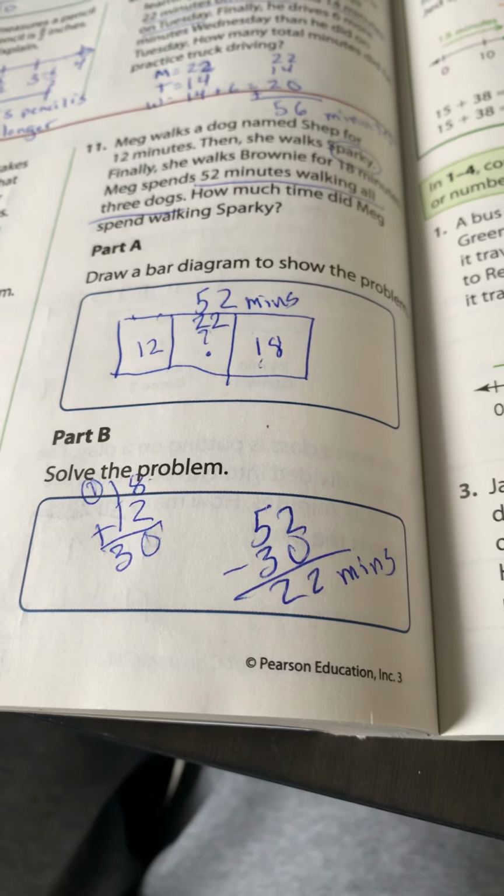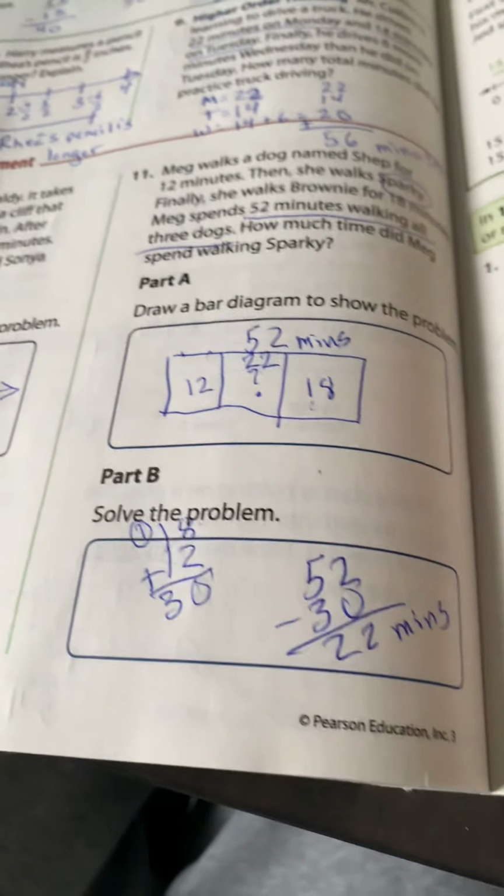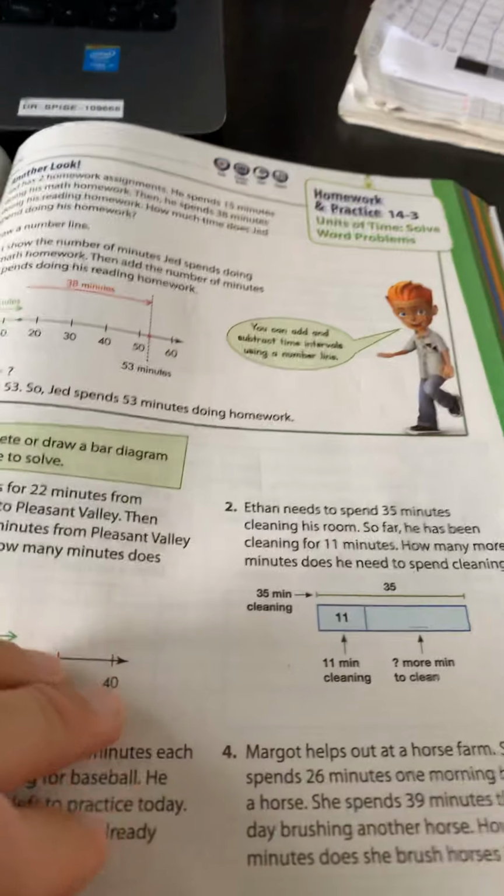Okay, that was a two-step problem. And we are done for the day, boys and girls. We're going to do homework 14.3 on Thursday. Okay?